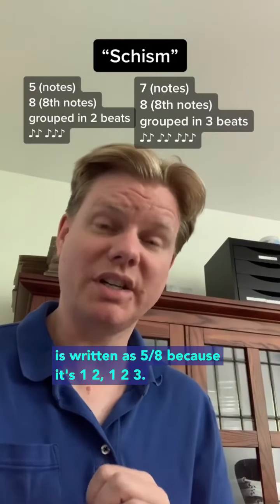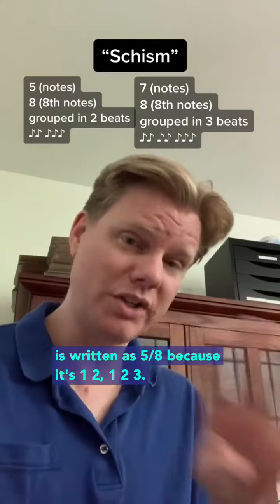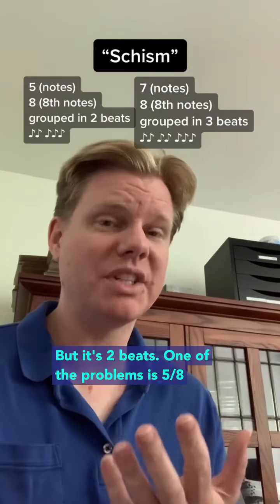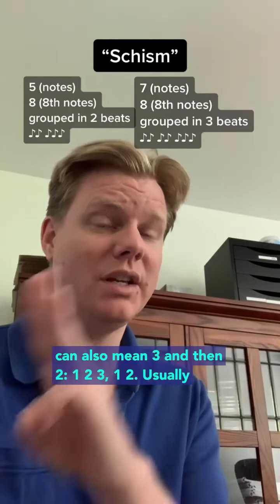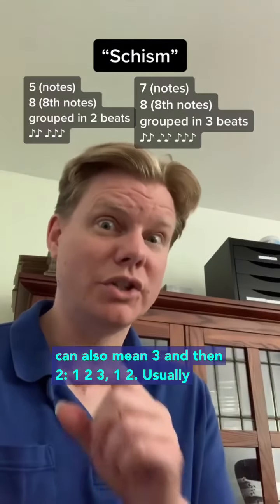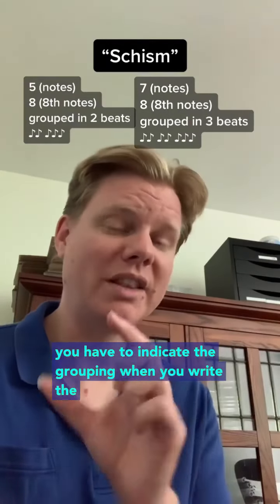The first bar is written as 5/8 because it's 1 2 1 2 3, but it's 2 beats. One of the problems is 5/8 can also mean 3 and then 2: 1 2 3 1 2. So you usually have to indicate the group when you write the weird time signature.